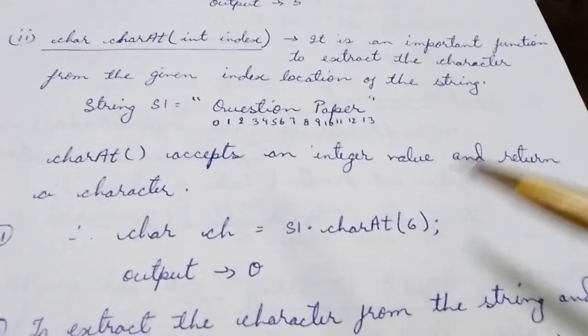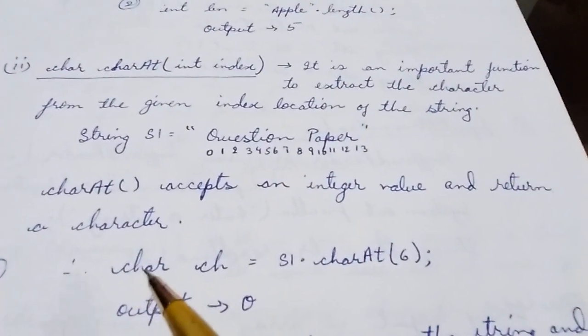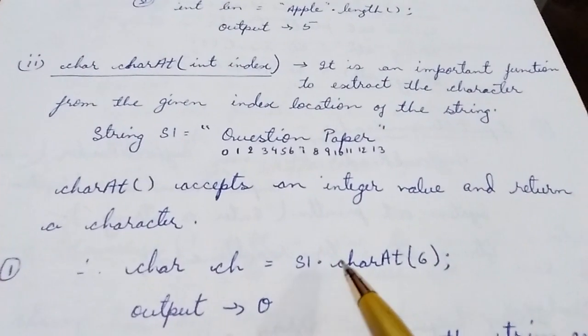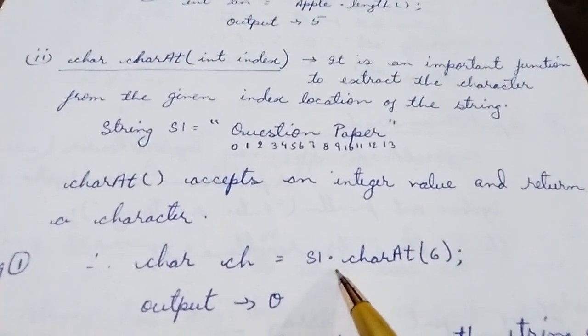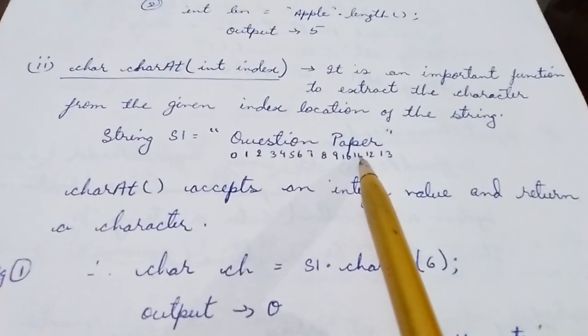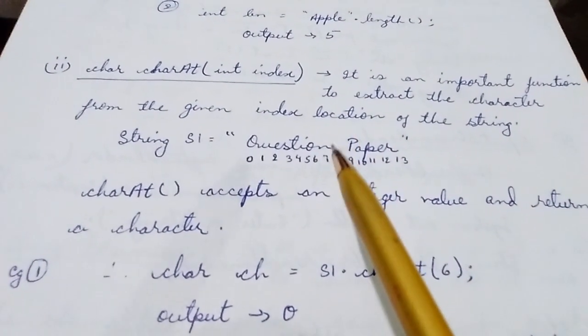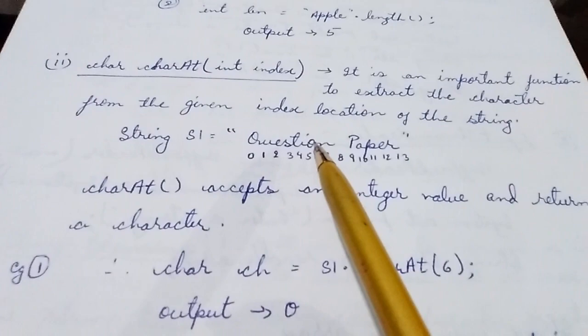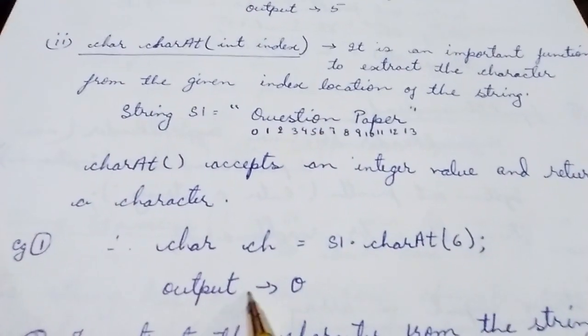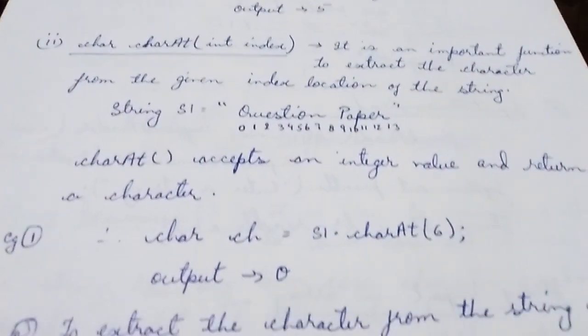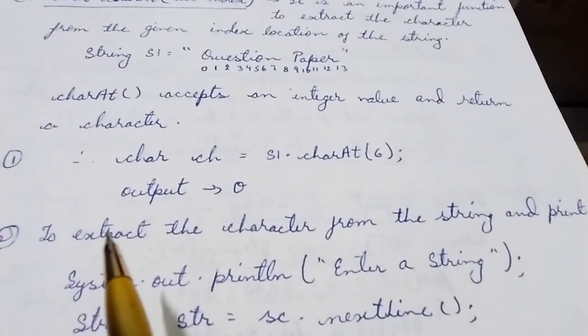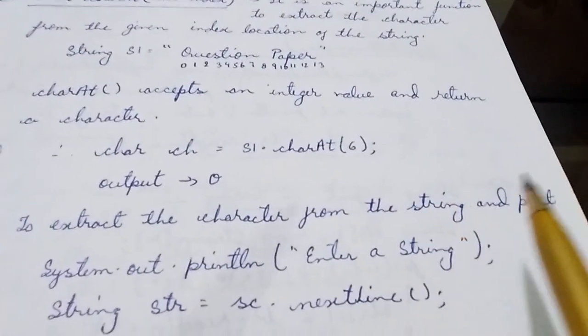Let us see one example. char ch equals to s1.charAt(6). Now s1 is my "question paper". The character at the 6th index location is O. So my output will be O.